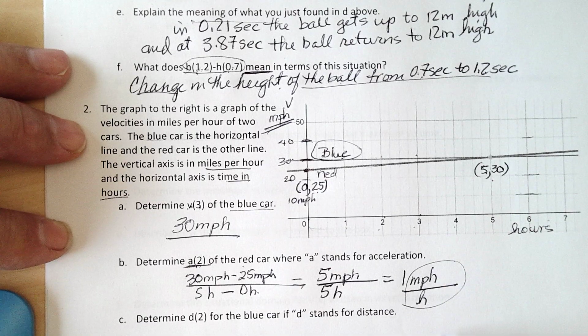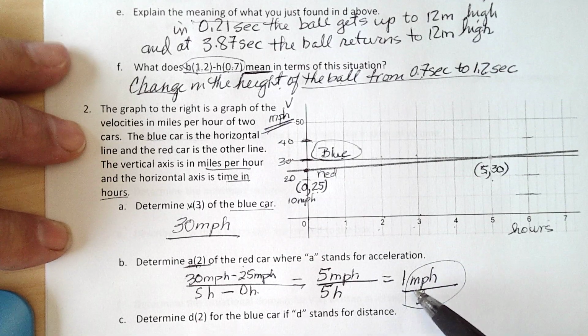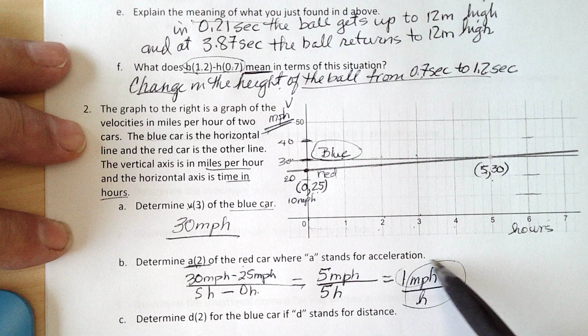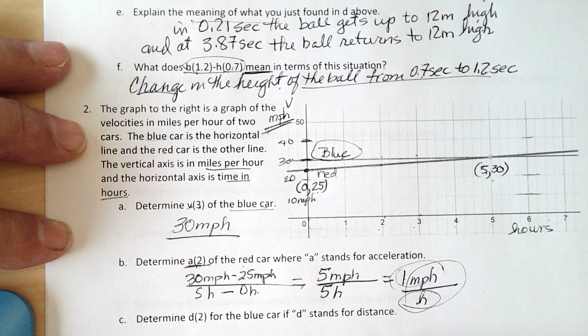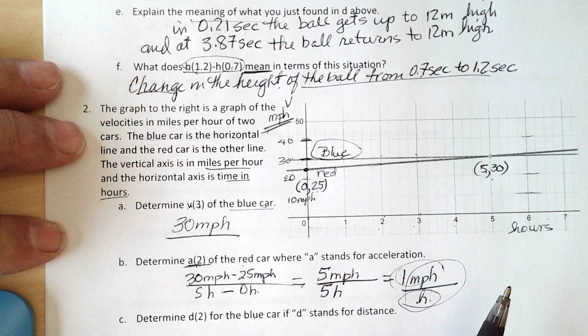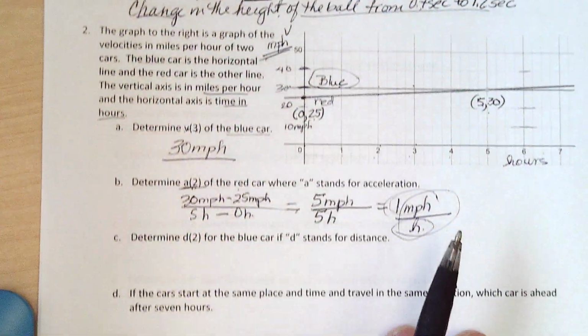So there's the units, and this is the acceleration. Acceleration is how much the speed changes and for how much time it takes to make that speed change. And it's the slope of the velocity graph.